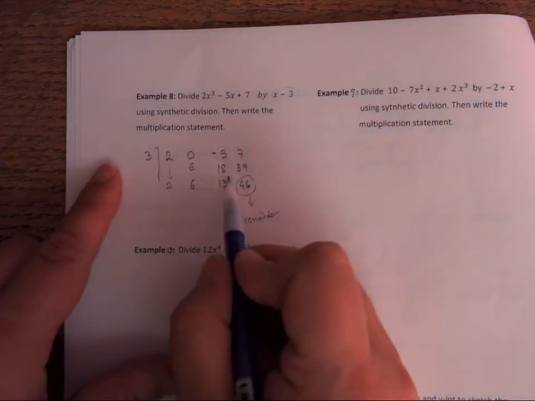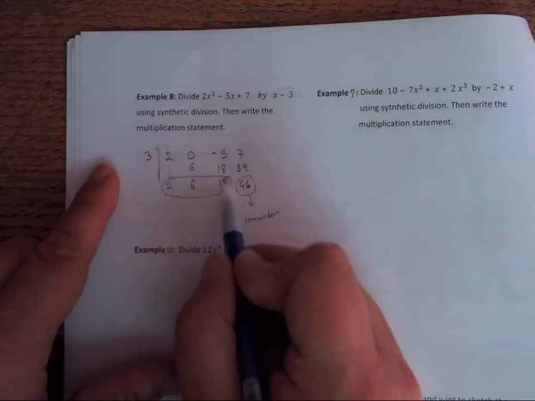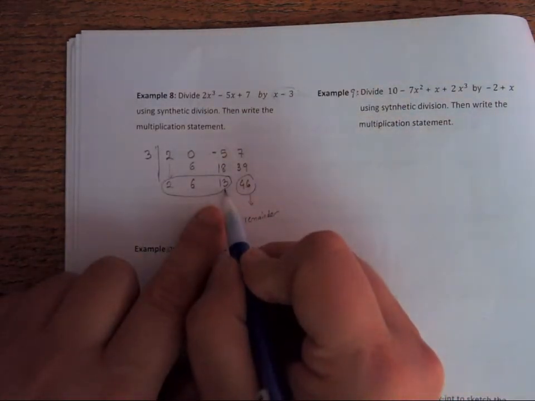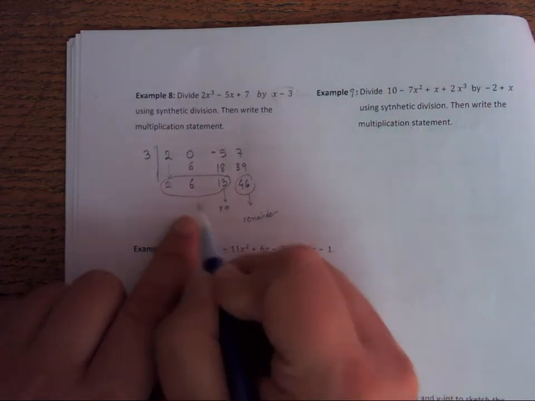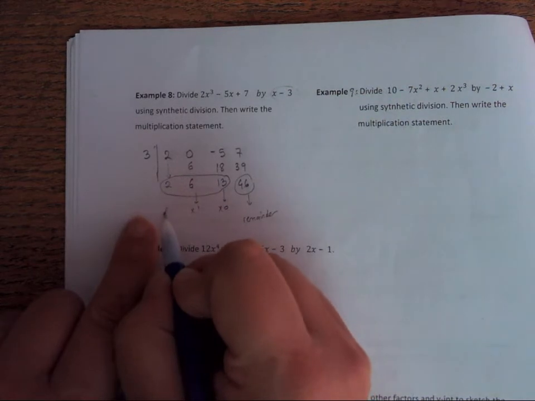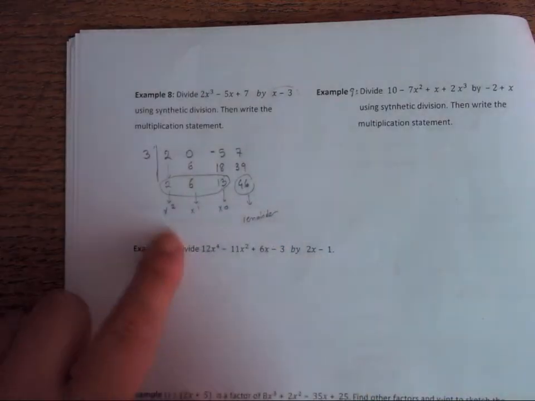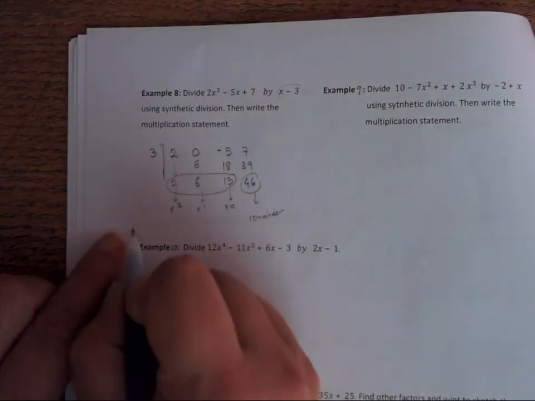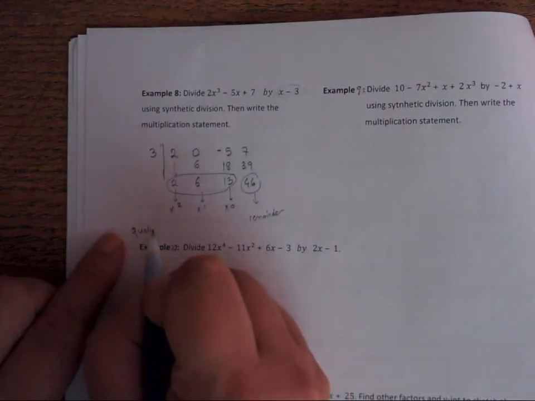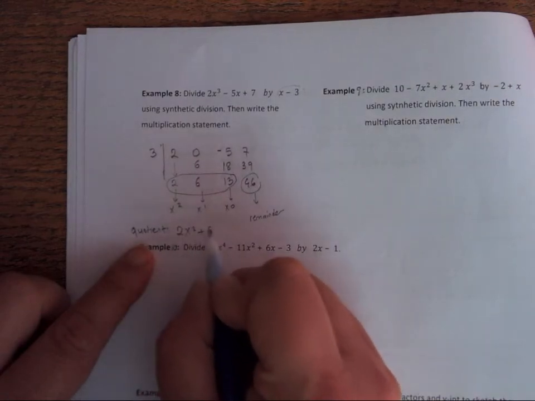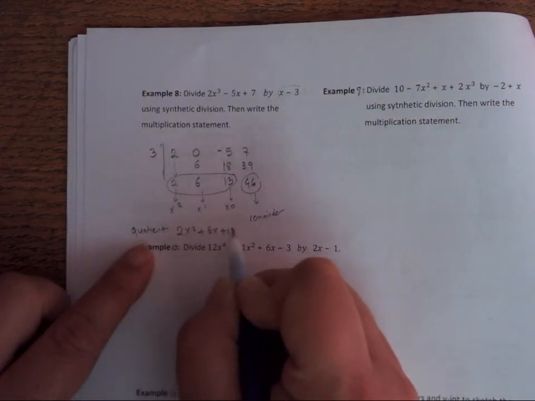Okay, and these other numbers are giving you the coefficients for the quotient. So this number is for x to the power of 0, this 6 is for x to the power of 1, and this is for x to the power of 2. So then what is the quotient? 2x squared plus 6x plus 30.